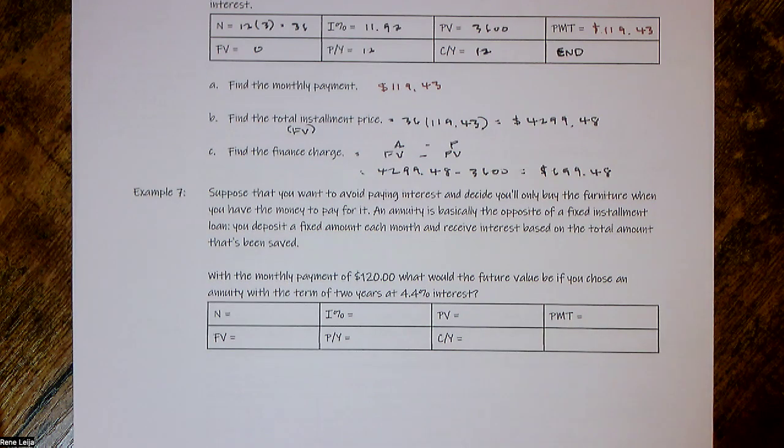Now let's look at the last example. Suppose that you want to avoid paying interest and decide you'll only buy the furniture when you have the money to pay for it. An annuity is basically the opposite of a fixed installment loan. You deposit a fixed amount each month and receive interest based on the total amount that's been saved. With a monthly payment of $120, what would the future value be if you choose an annuity with a term of 2 years at 4.4% interest?